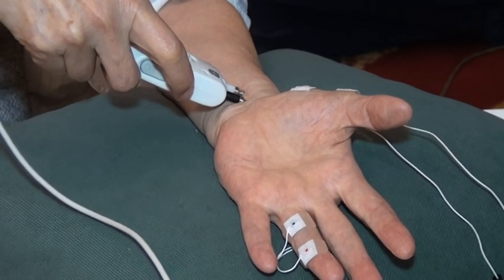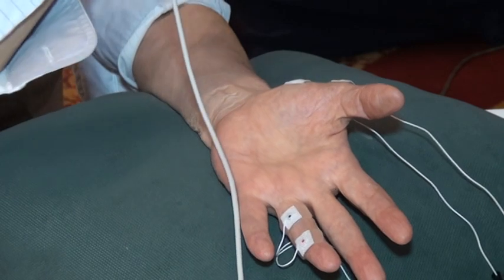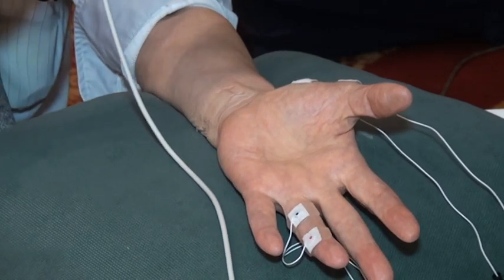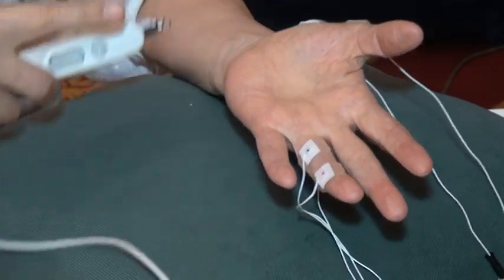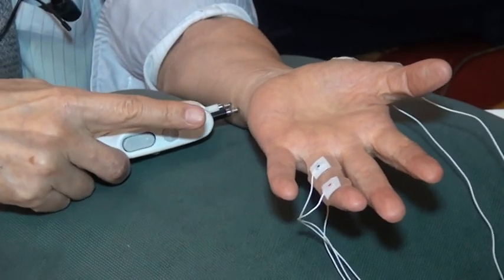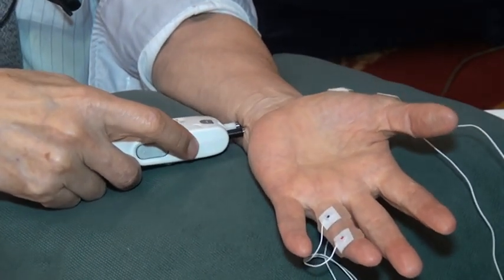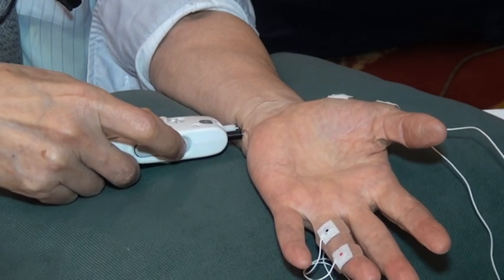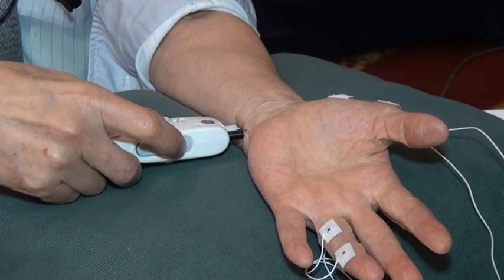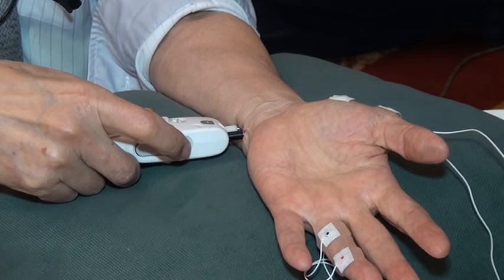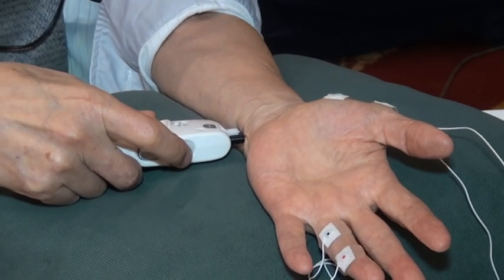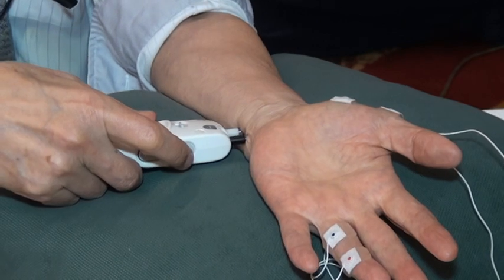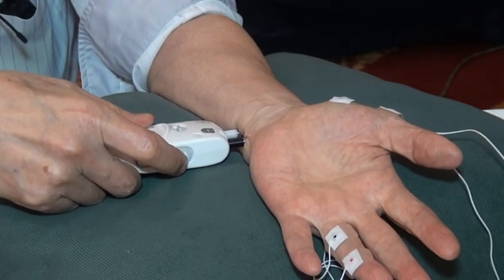I'm stimulating the median nerve, and the waveform is over there on the left-hand side. Now store that. And now I'm going to stimulate the ulnar nerve here, and you watch the muscle. That's a different muscle twitch. What is this twitch? This is adduction, obviously, because I'm stimulating the ulnar nerve.